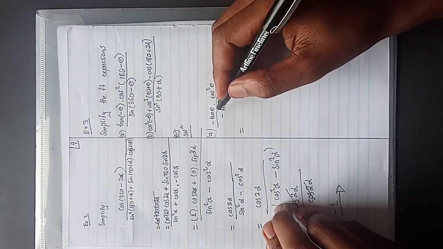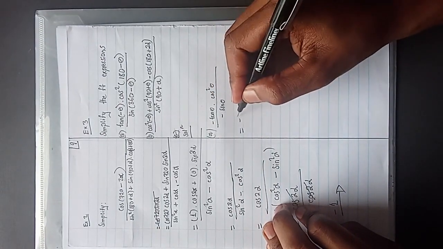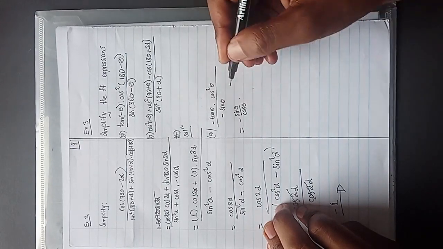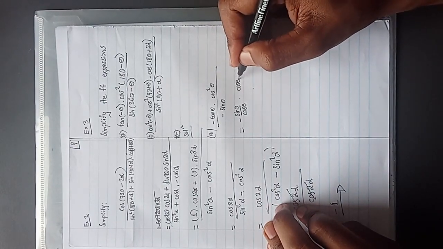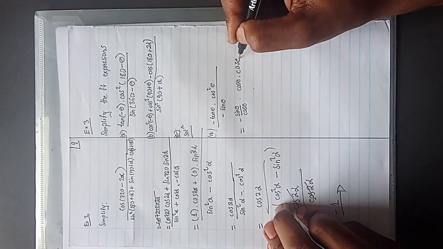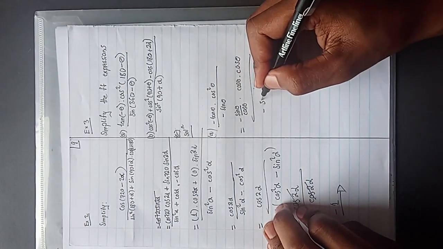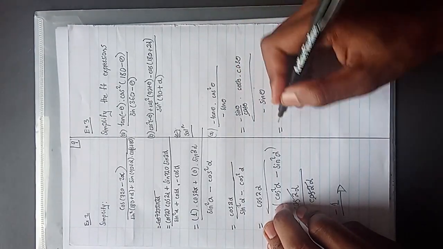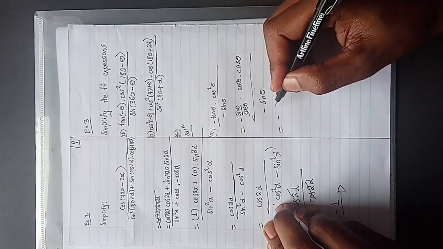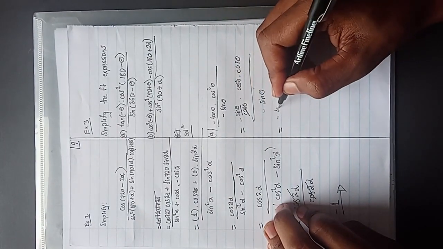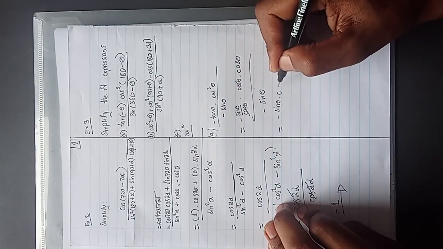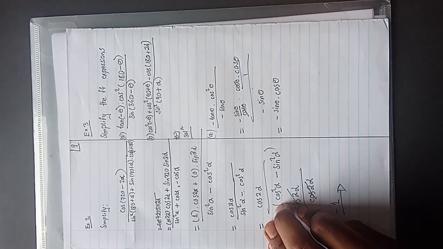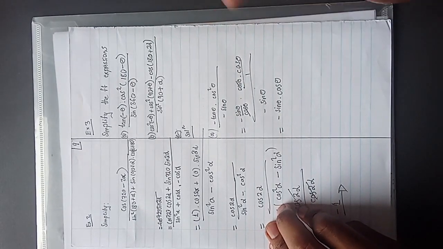I know that I can write tan as sine theta over cos theta. So theta times cos theta times cos theta all over negative sine theta. This one and this one cancel out each other. I'm left with negative sine theta times cos theta, all over 1.